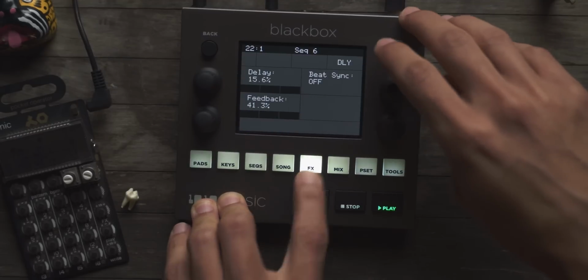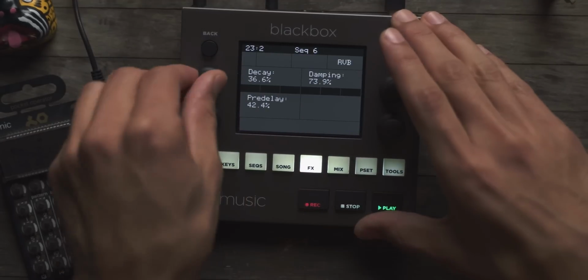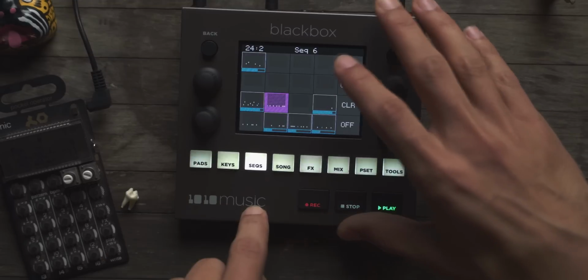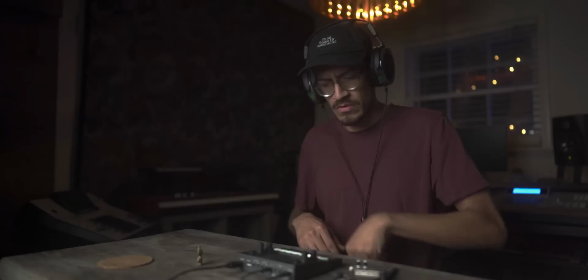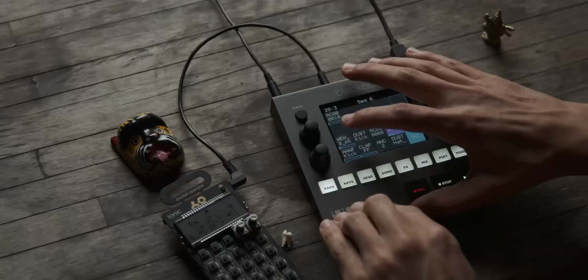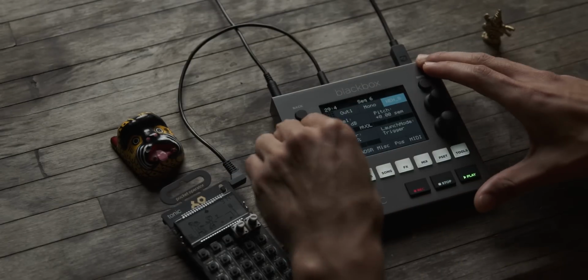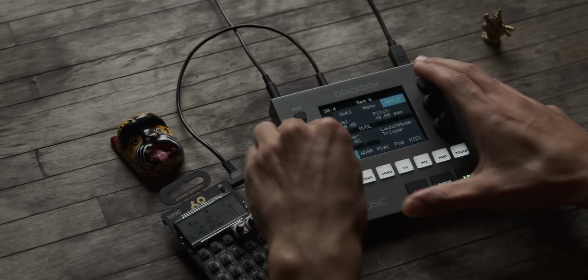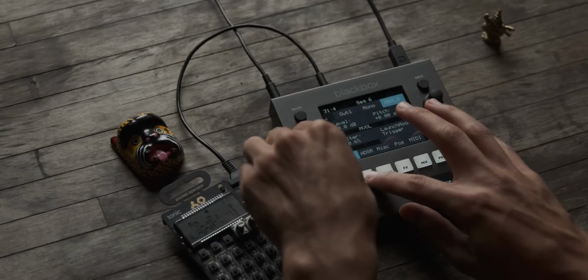I kind of like that reverb. A little bit more decay.